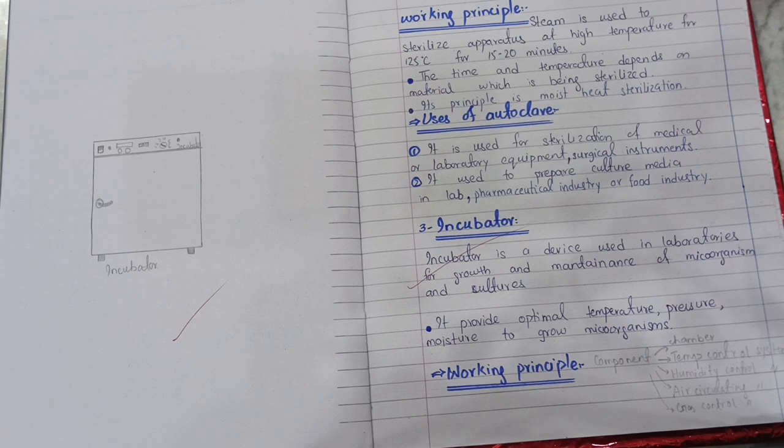So that's why the incubator is a very important medical instrument, especially in the microbiology lab. It provides the optimum temperature, optimum pressure, and optimum moisture, so that every microorganism can grow. The pressure and temperature depend upon the microorganism. If you are using bacteria, it needs different temperature, different pressure, and different moisture conditions.